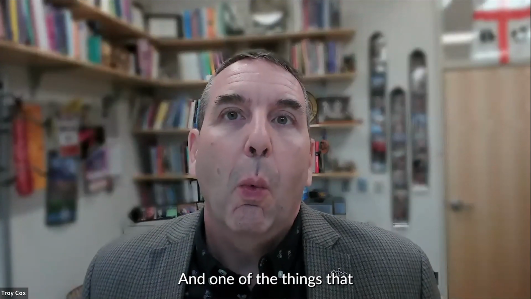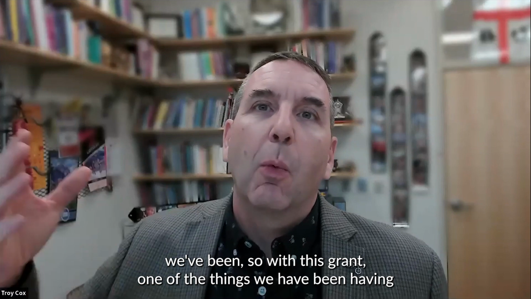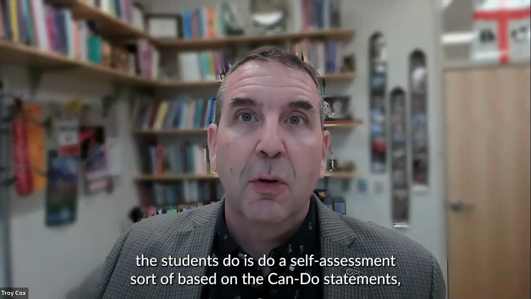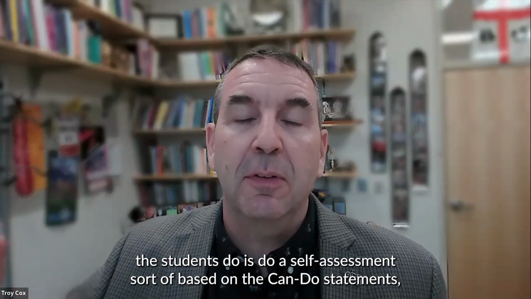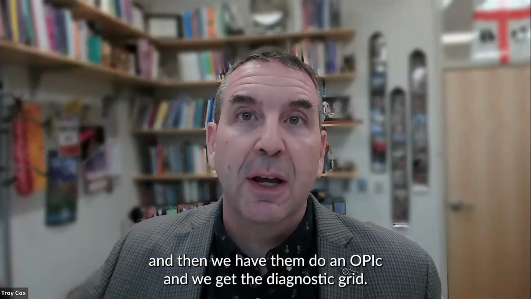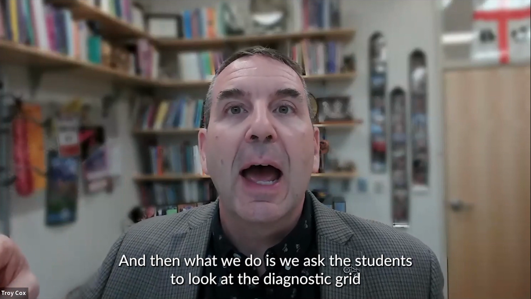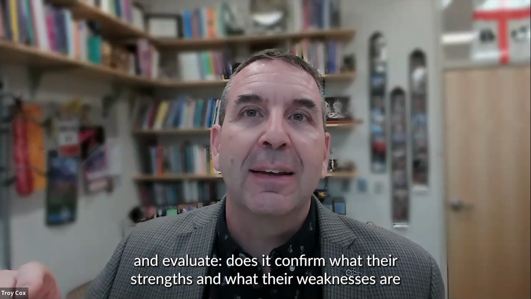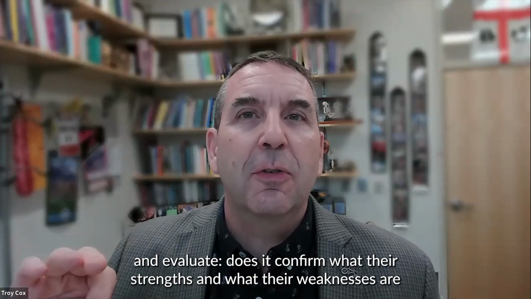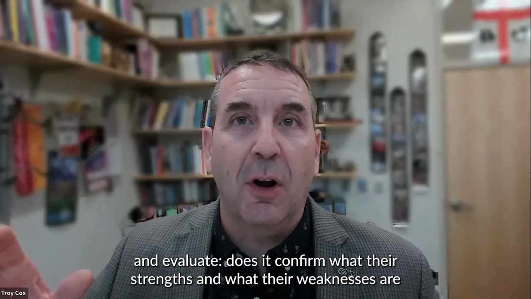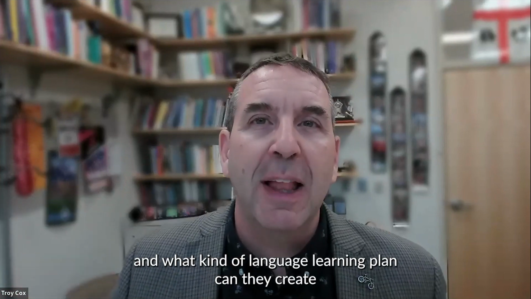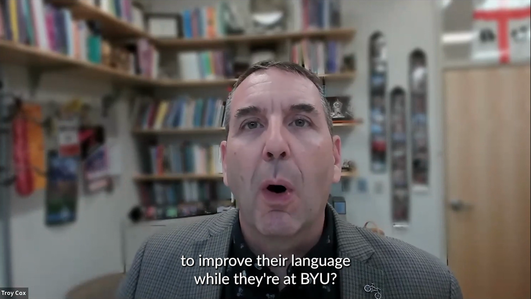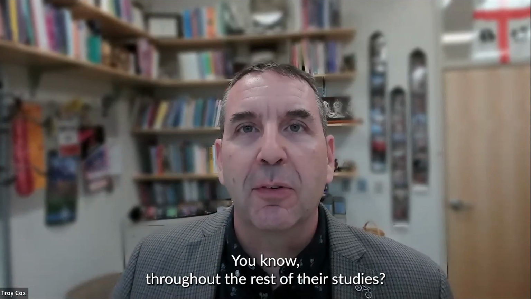And with this grant, one of the things we've been having the students do is a self-assessment, based on the can-do statements. Then we have them do an OPIC, and we get the diagnostic grid. Then we ask the students to look at the diagnostic grid and evaluate: does it confirm their strengths and weaknesses, and what kind of language learning plan can they create to improve their language while they're at BYU, throughout the rest of their studies?